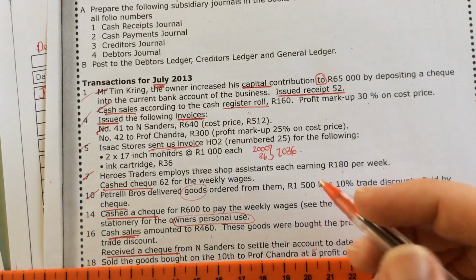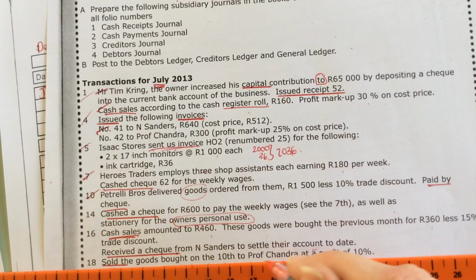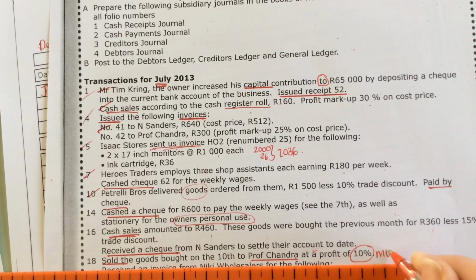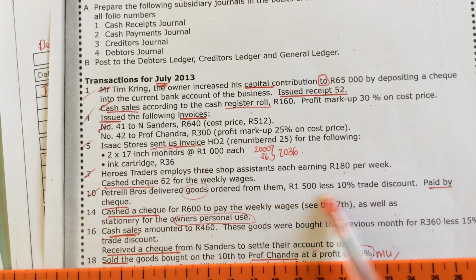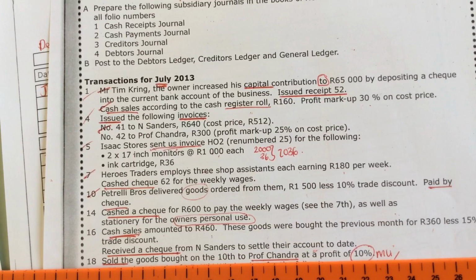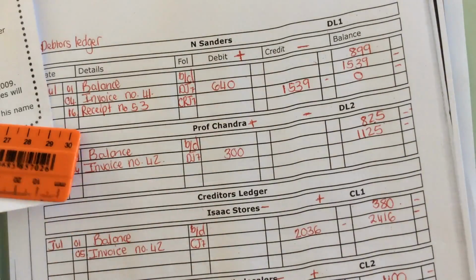Next transaction says, sold goods bought on the 10th to Prof. Chandra at a profit of 10%. If I'm selling goods to a debtor, which journal does it go to? Debtor's journal. That profit is your markup. So it's giving me the stuff that I bought on the 10th, which is that 1,500 less the trade discount. I'm selling it at a profit of 10%. So what do I have? Do I have a selling price or have I been given a cost price? I've been given the cost price because that's what I bought the goods at. So I'm going to have to calculate the selling price.